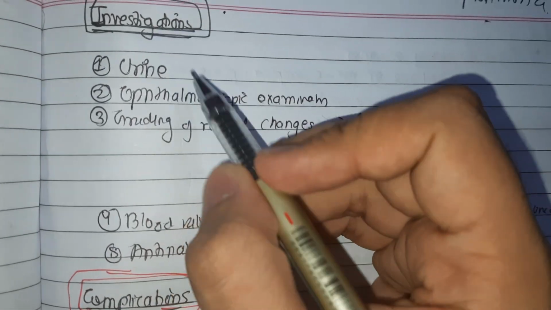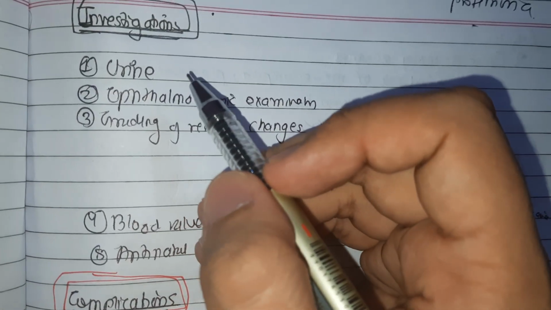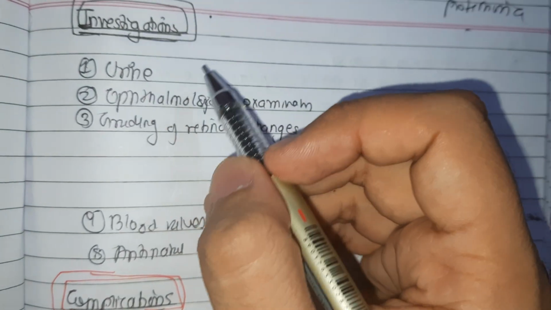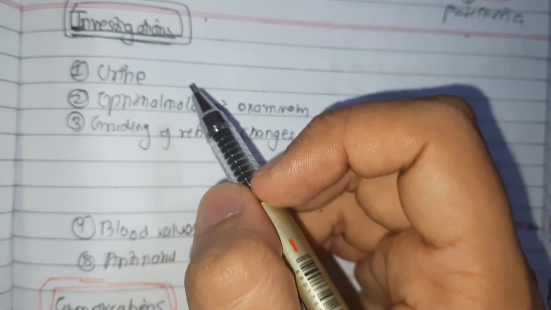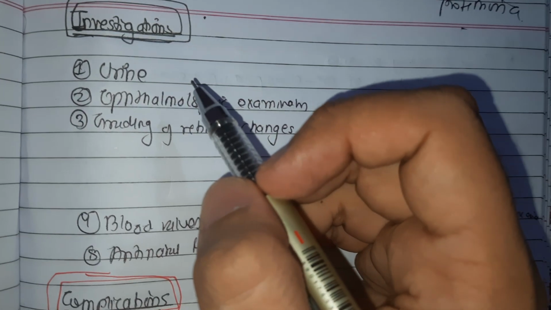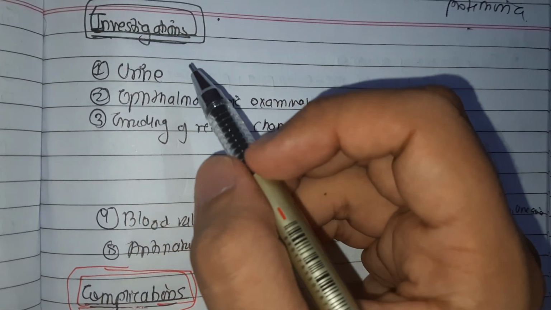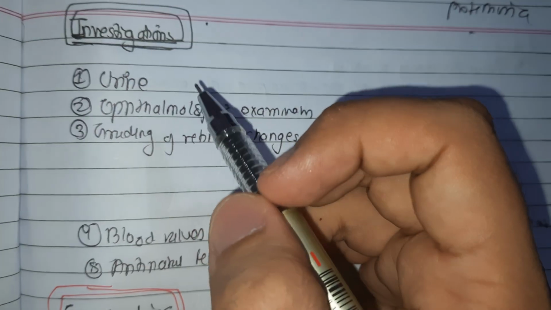So talking about investigation, first of all we have to do the urine test. Proteinuria is the last feature of preeclampsia to appear, and it may be trace or at times copious, so that the urine becomes solid on boiling. We have to do the urine protein test and the dipstick, and we have already discussed this in a previous video.